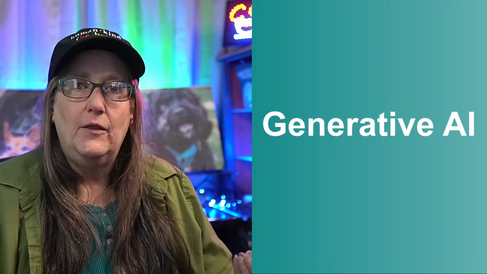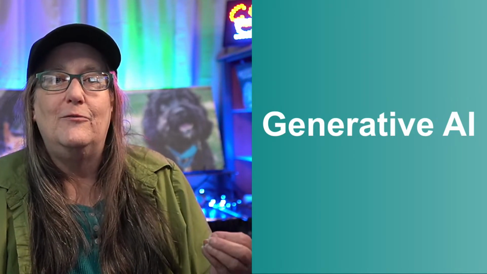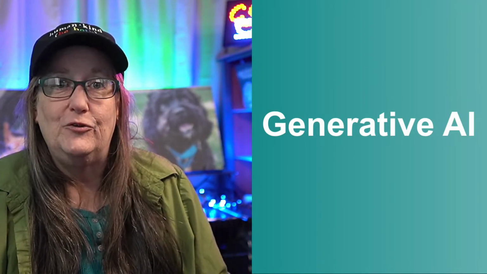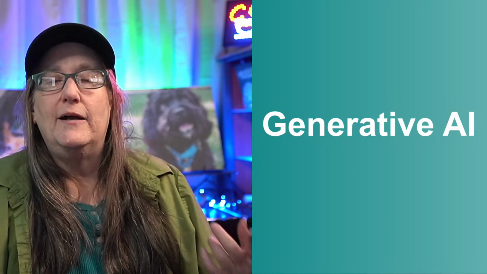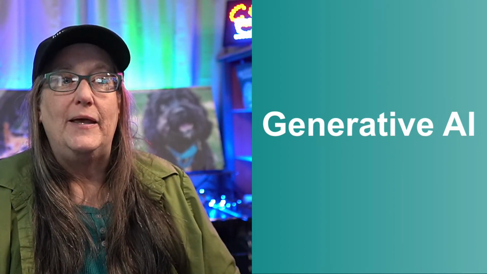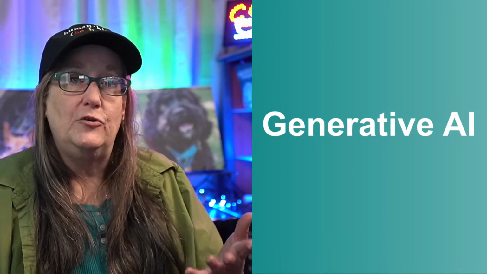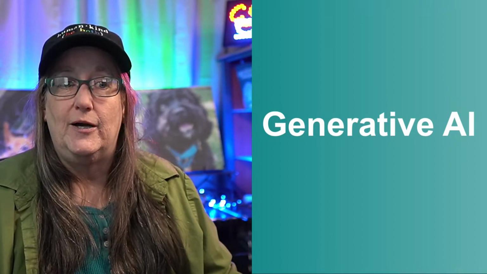The other thing that people are not being informed of as they're getting started is one AI tool is not going to do everything you want it to do. It's just not. And so in order to do things, you're going to have to educate yourself about the different tools that are out there and use the right tool for the job.